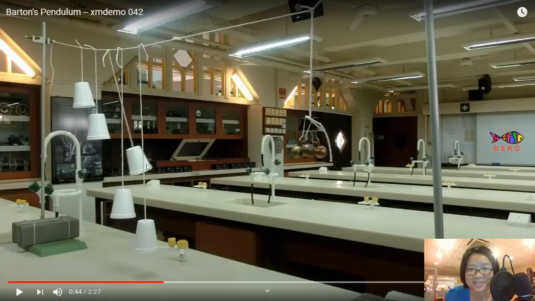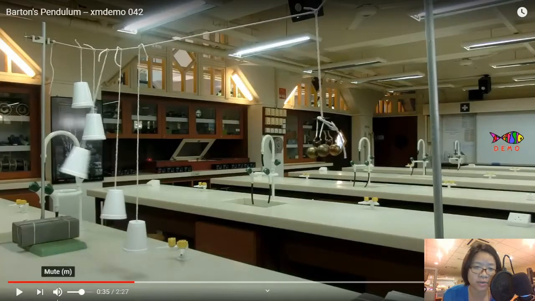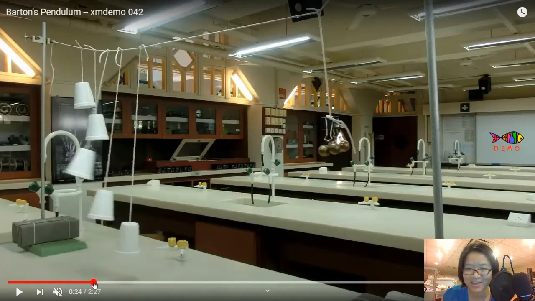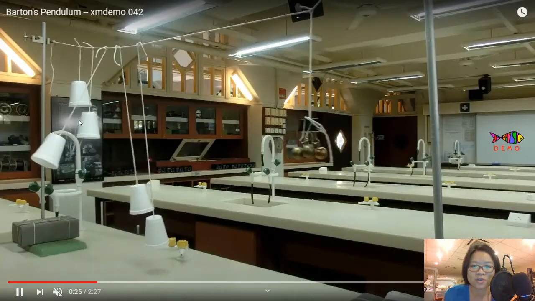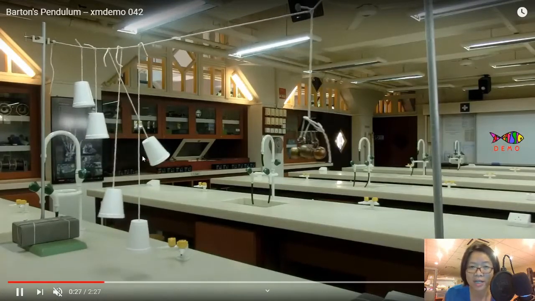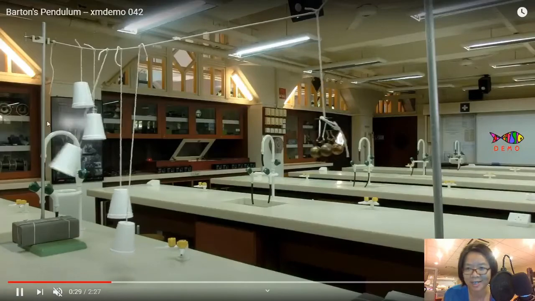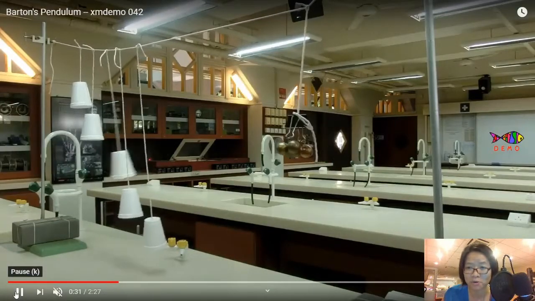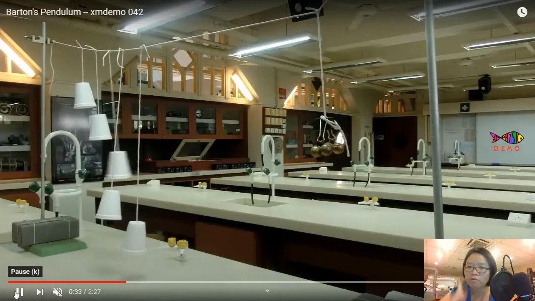Okay, so you will notice that the one with the same length will have the largest amplitude, and this phenomenon is what we call resonance, where the forced frequency matches, because you notice that they are all forced to oscillate. To save you a bit, I shall mute it. So you will notice that they are all oscillating, but there's this one special cup that's oscillating with the highest amplitude possible. This is actually how a phone works.